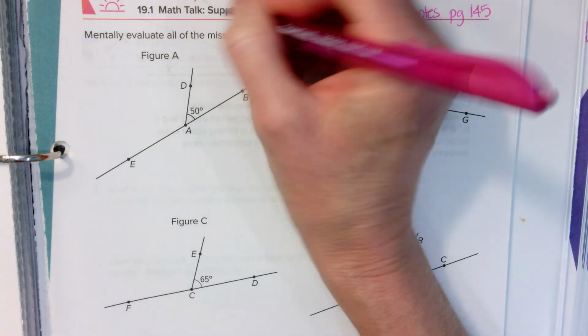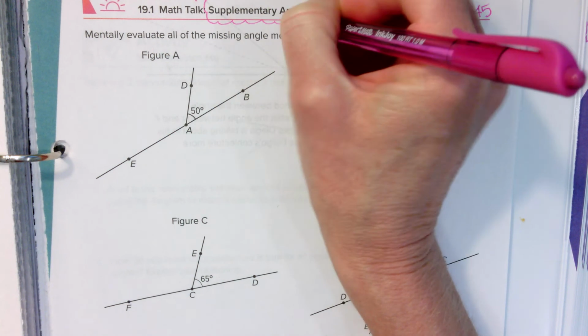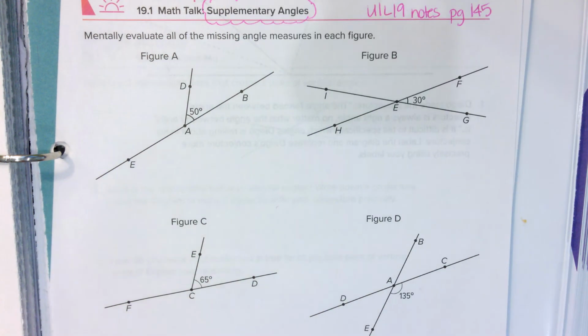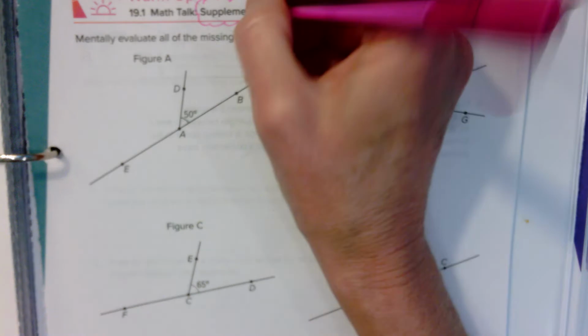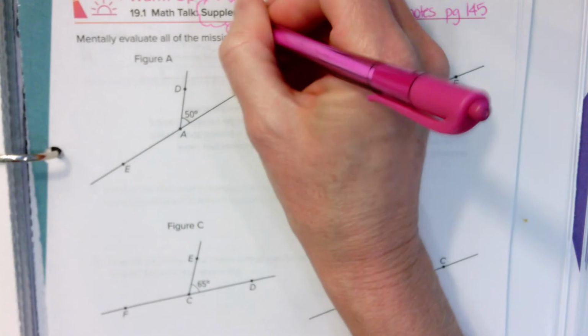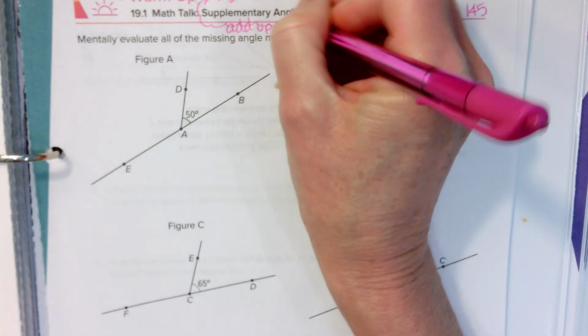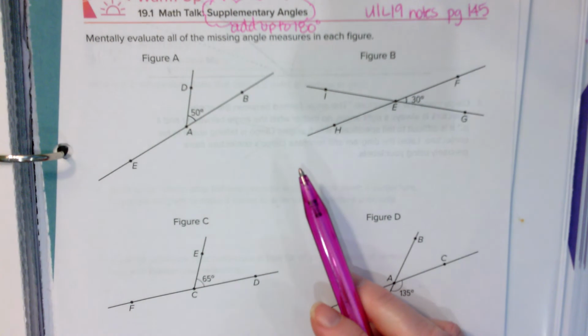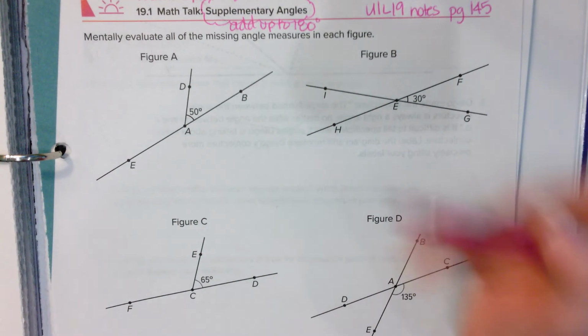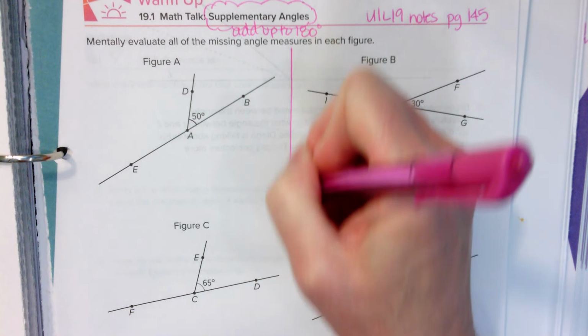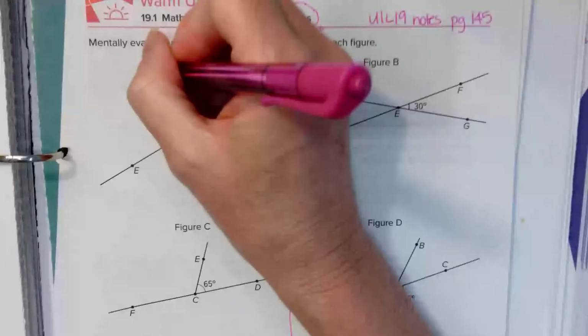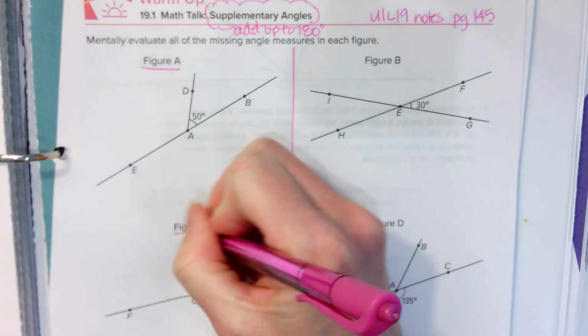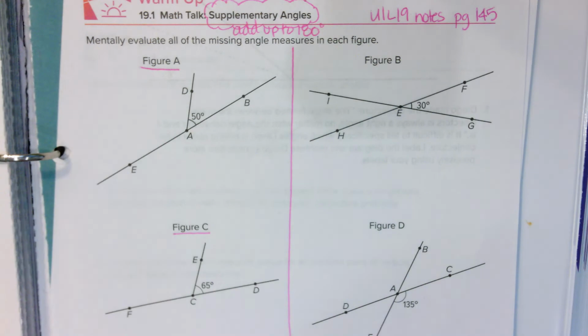One type of angle we're going to be talking about are supplementary angles. Supplementary means that my angles add up to 180 degrees. You might also be thinking of the word complementary with a C. Complementary angles add up to 90 degrees. So let's take a look, draw a line down through your page. Both figure A and figure C are going to be examples of supplementary angles.